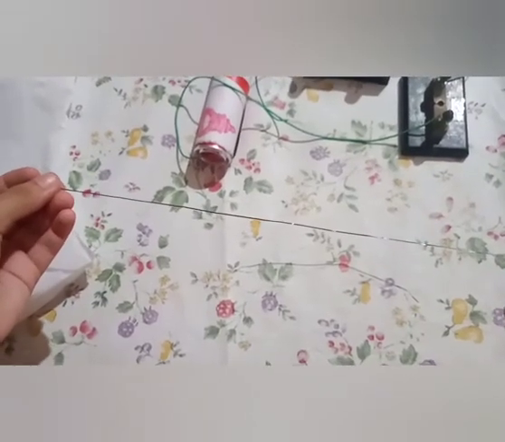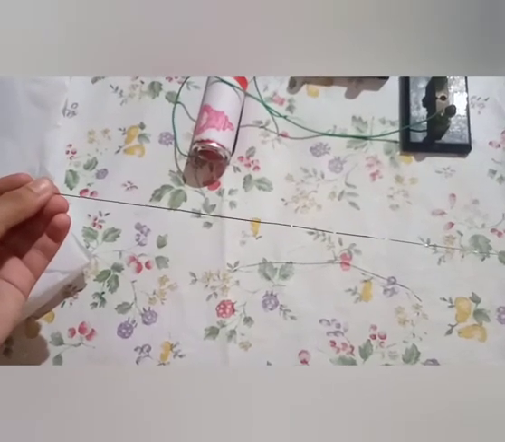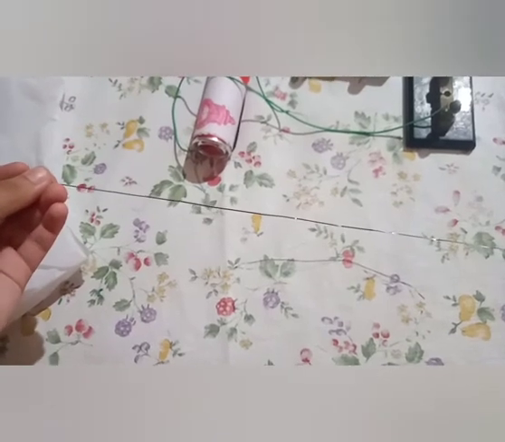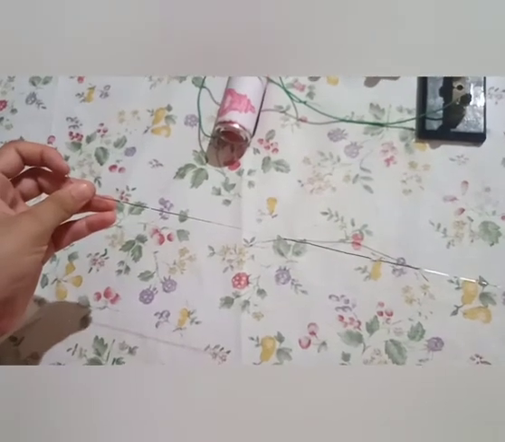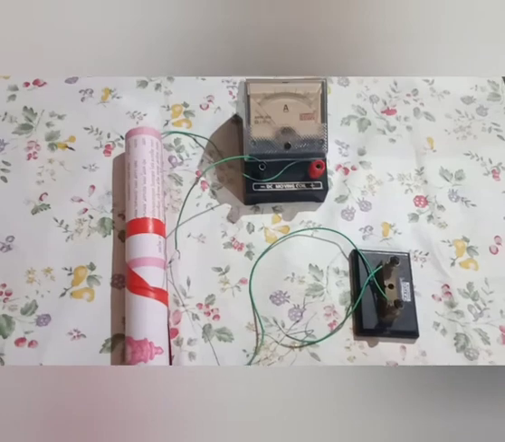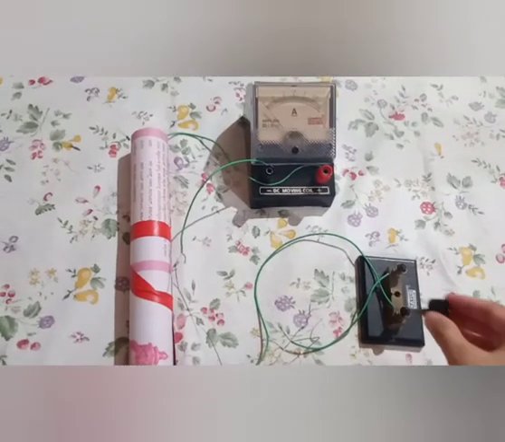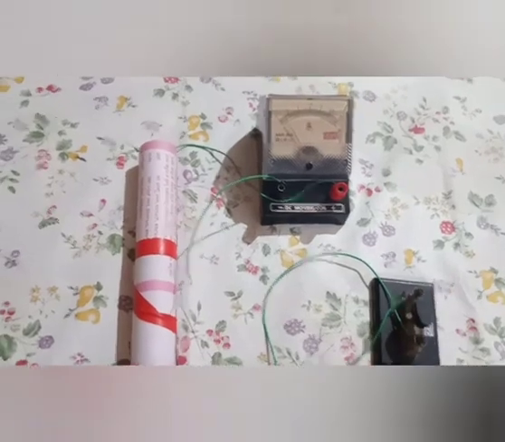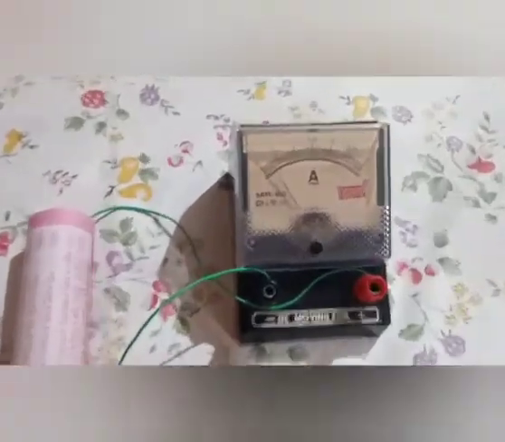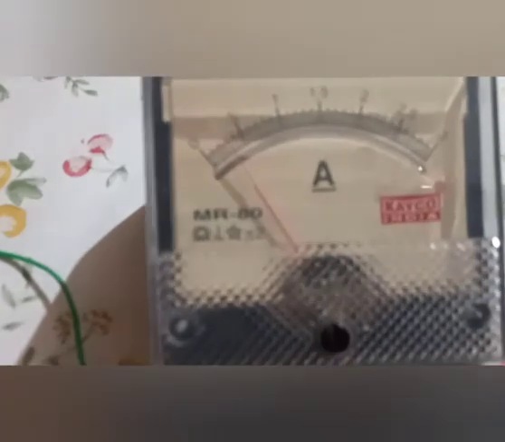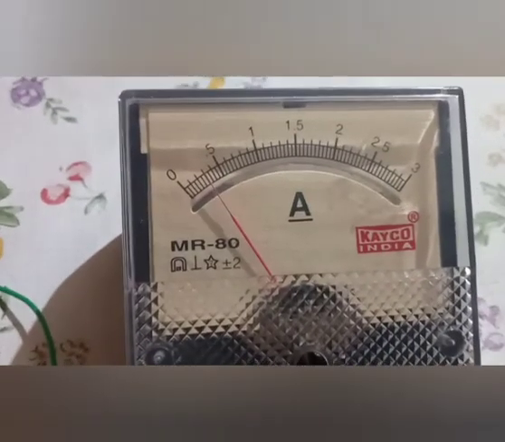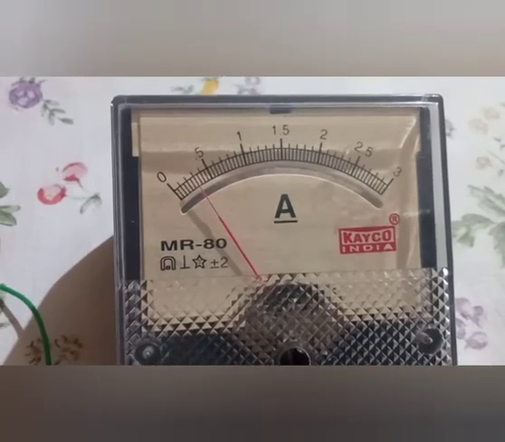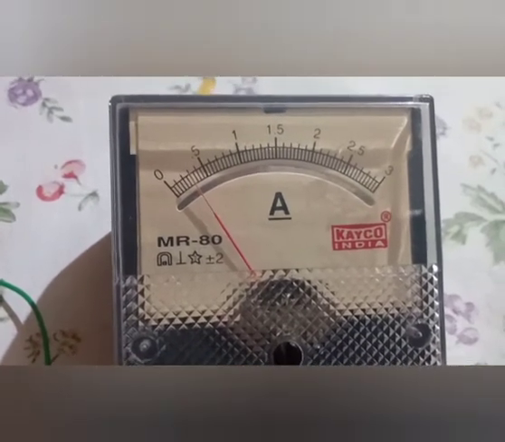Replace the nichrome wire by another nichrome wire of same thickness but twice the length of the first wire. Now plug the key. Note down the reading in the ammeter. It is 0.25 ampere.